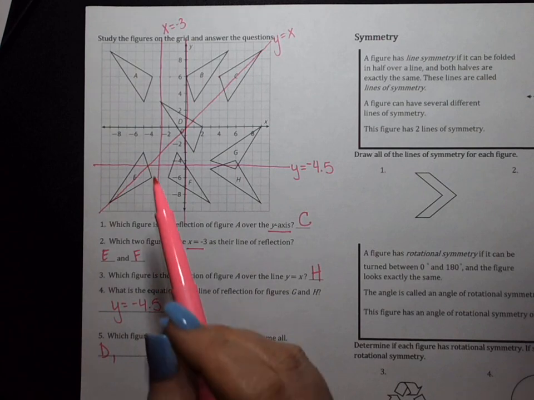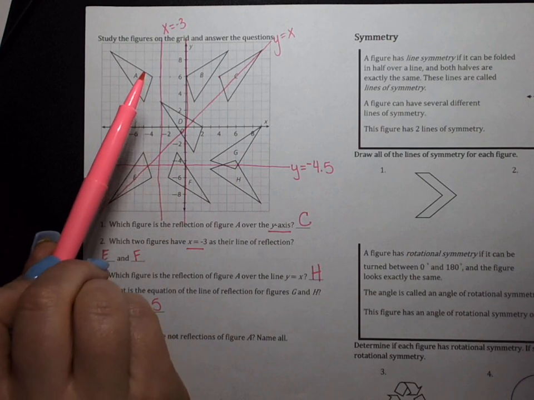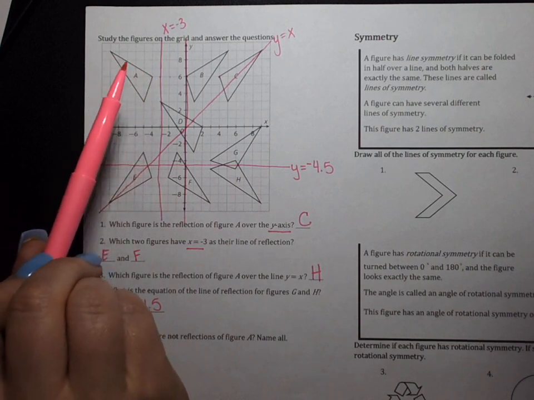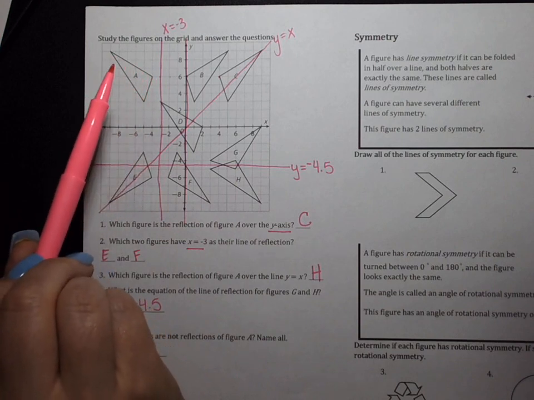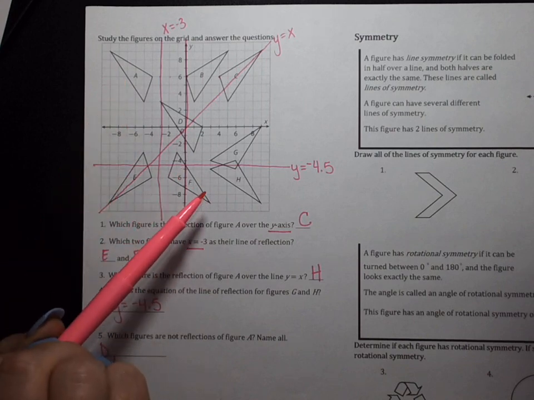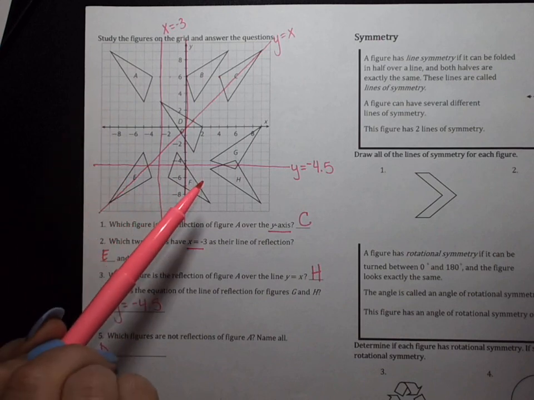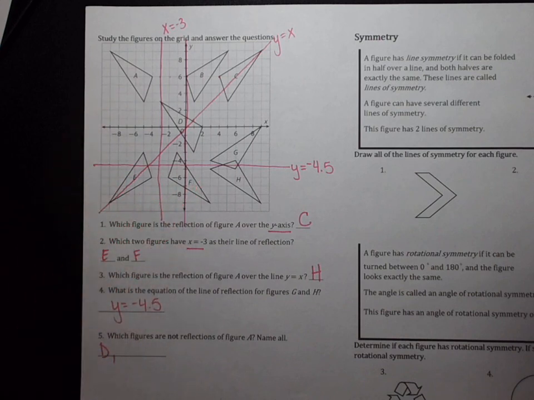F. Could F be a reflection of A? Well, no. Because if it was a reflection, let's use our hypotenuse. Our hypotenuse of the triangle would still be on the bottom. And if you can see, F has the hypotenuse on the top. So it looks more like some sort of a rotation rather than a reflection.